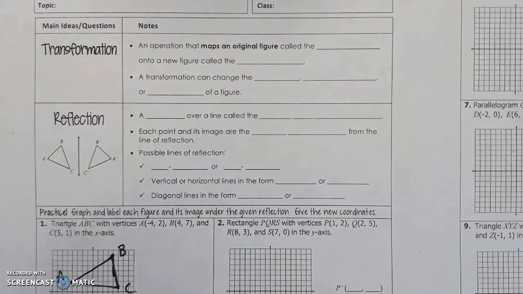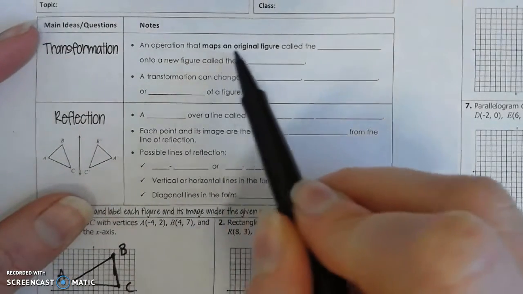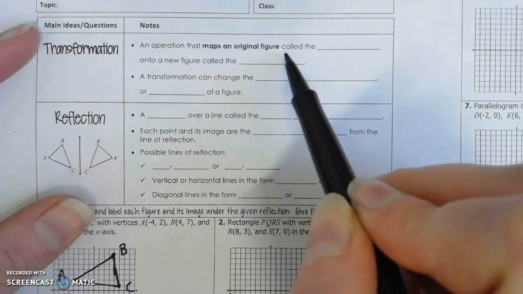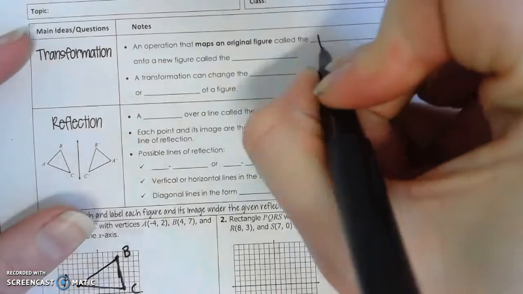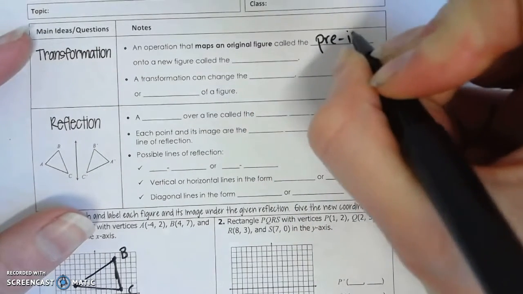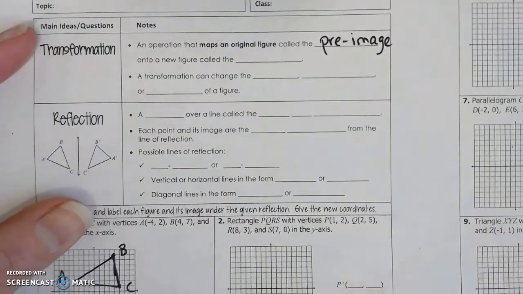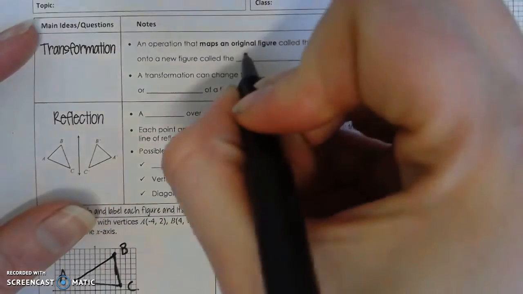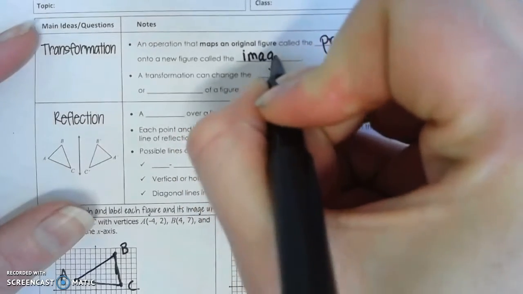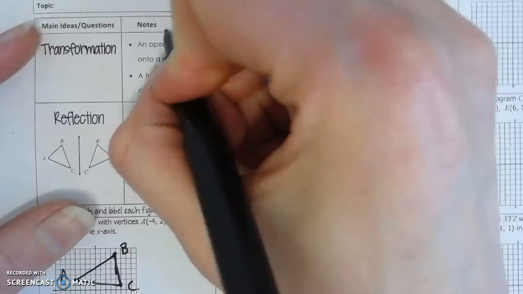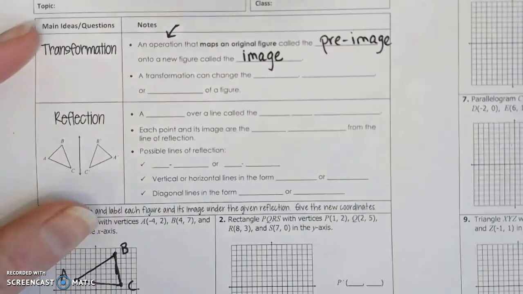Now, transformations. A transformation is an operation that maps an original figure, called the pre-image, because the prefix pre means before. Our original figure is what we start with, hence pre-image. The operation maps the pre-image onto a new figure, which we call the image. The operation just means: am I doing a reflection, a translation? What kind of transformation are we talking about?